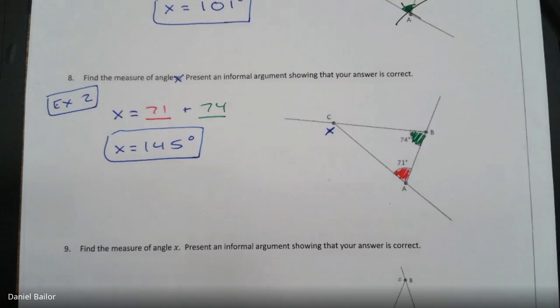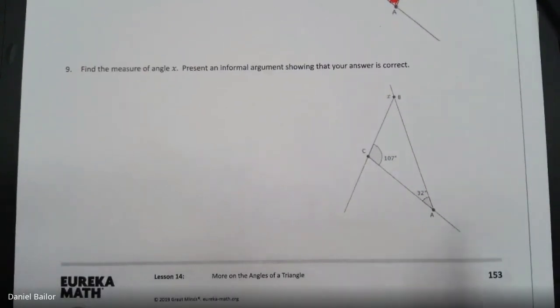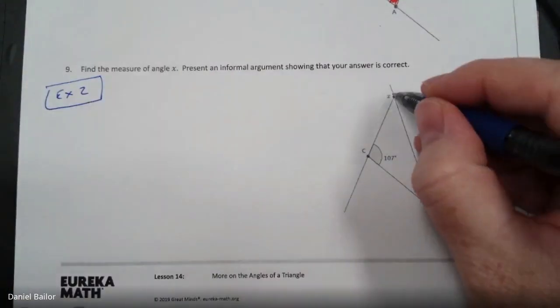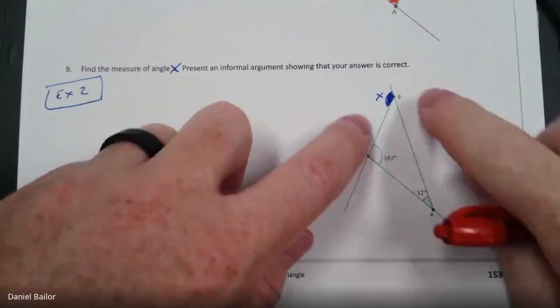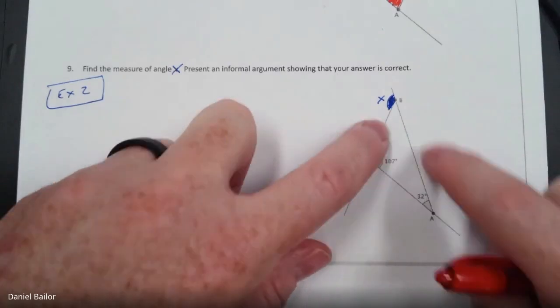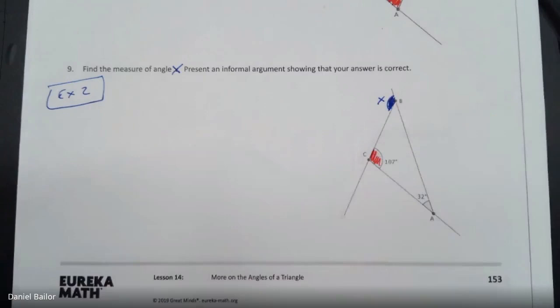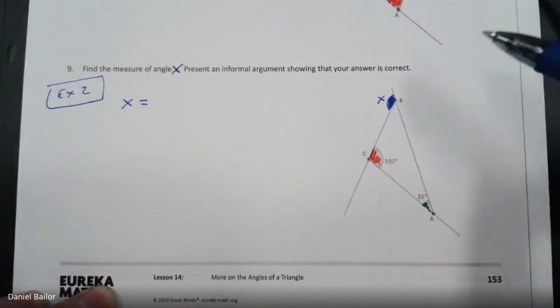Number 9, more practice using the shortcut, because this one is also just like example 2 where you just use a shortcut. Because they gave you the blue, you need to find the blue x, but they give you the remote interior angles. They give you the two that are far away. So they give you the red and they give you the green. And so again, the shortcut means you know the relationship.